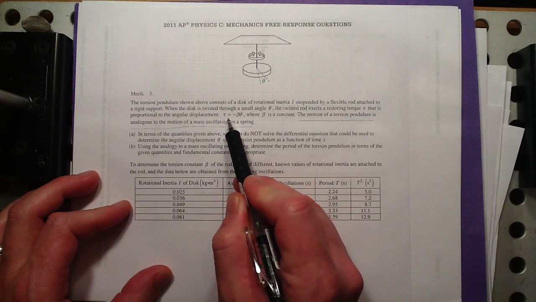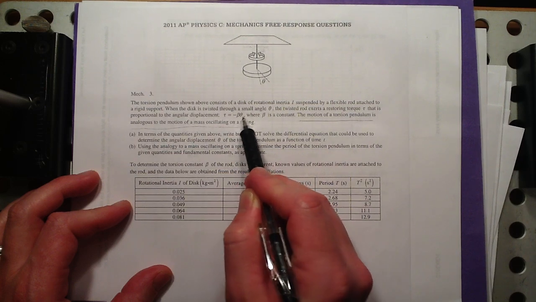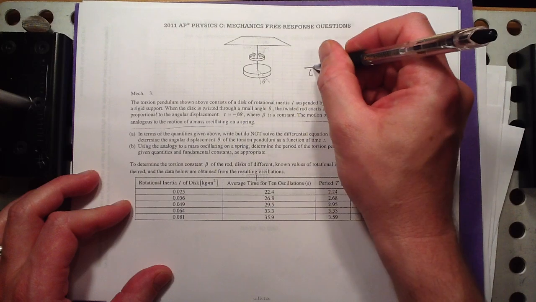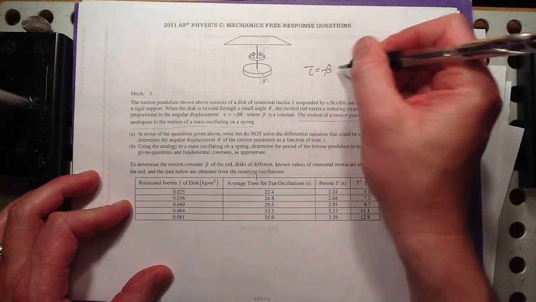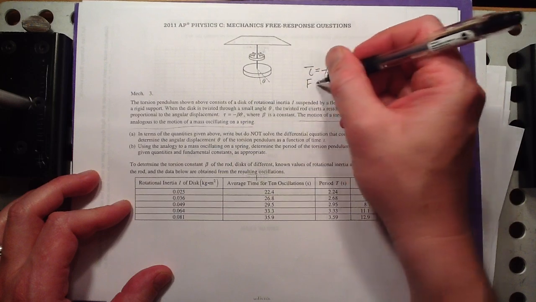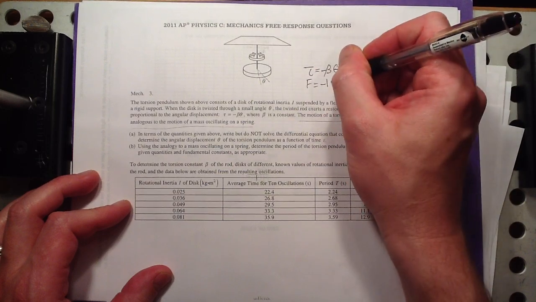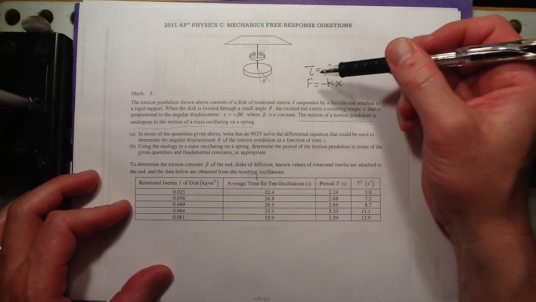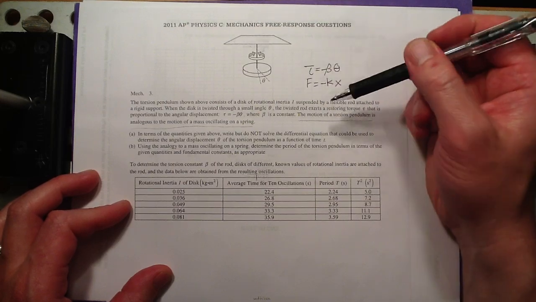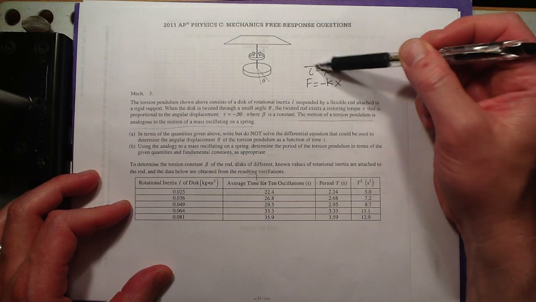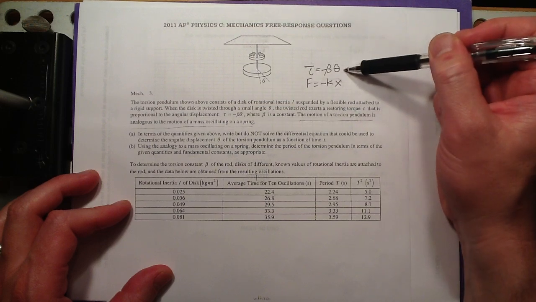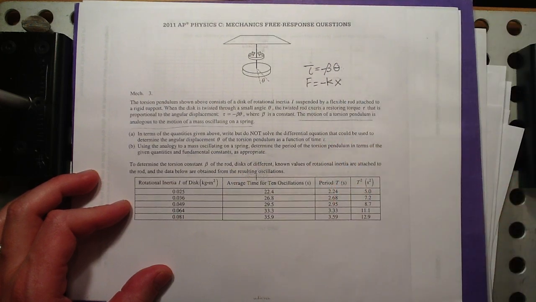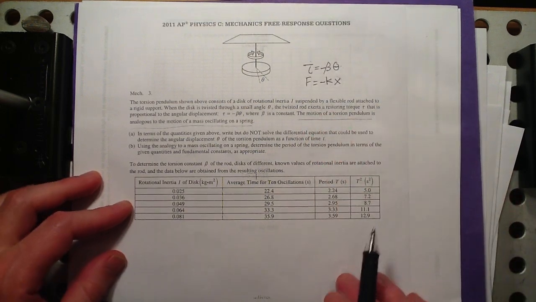So here, torque equals negative some constant beta times theta. They're giving us torque is equal to negative beta times theta, and they're saying that's like a mass on an oscillating spring, where the spring constant is k, and x is the displacement. And we know from rotational mechanics that force is analogous to torque, displacement is analogous to angular displacement. So this actually looks very similar. Let's see if we can follow through in a similar way.